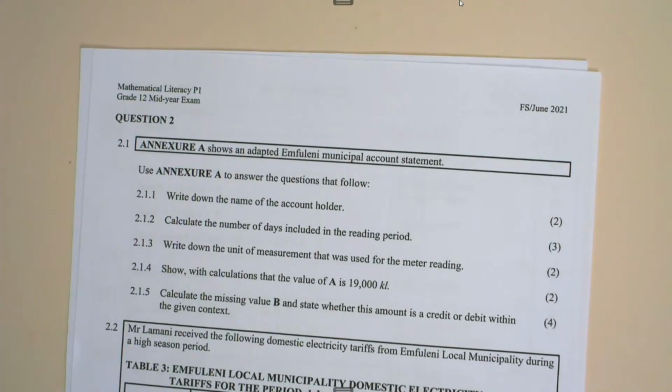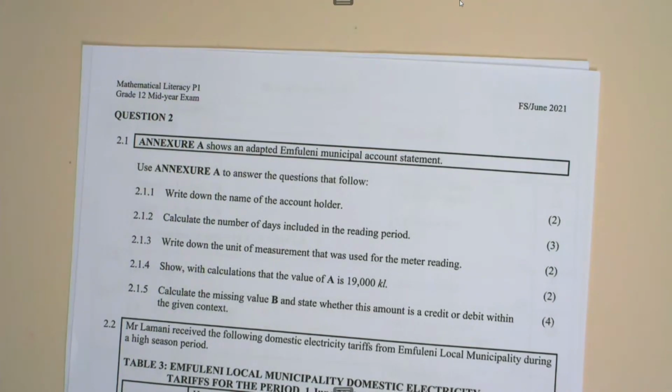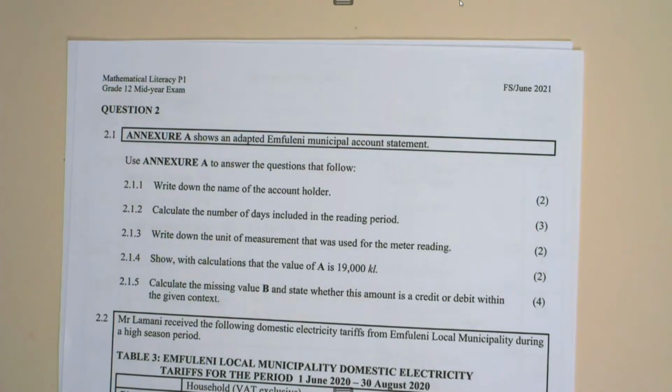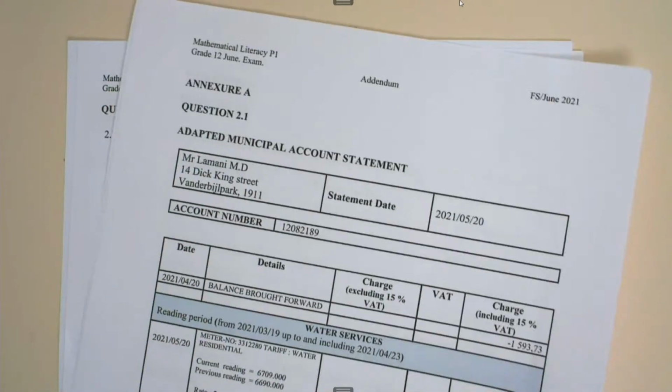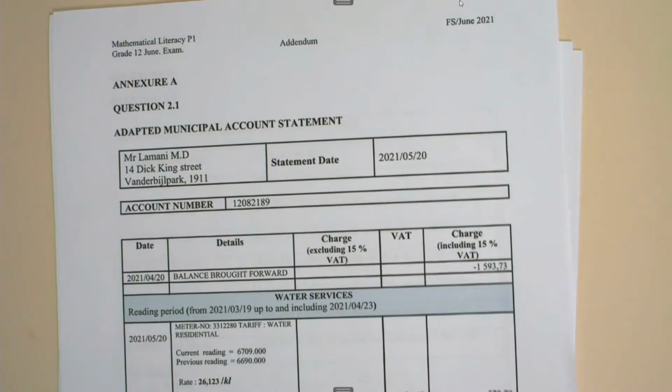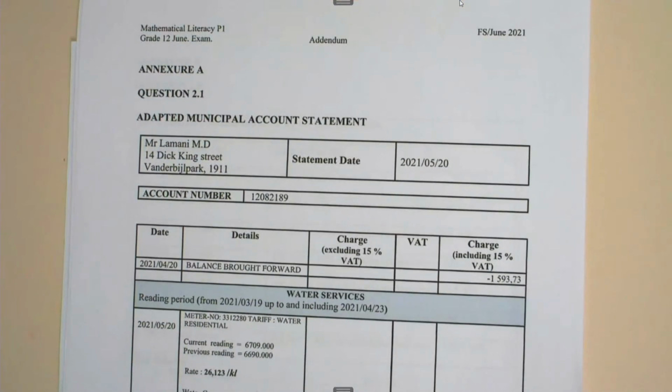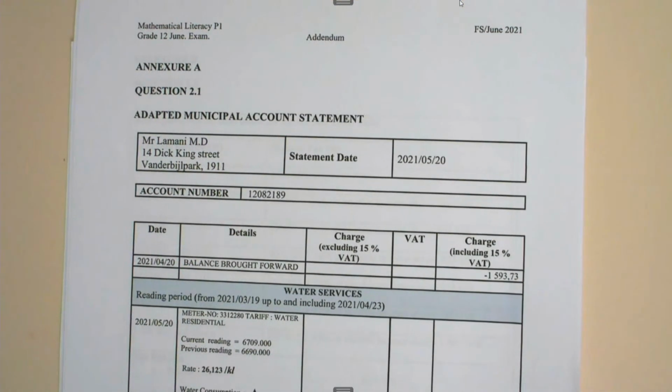Now, question 2, use Annexure A to answer the questions that follow. Write down the name of the account holder. Remember, learners will be given the annexures. This is Annexure A, which learners will use to answer question 2.1. Right.